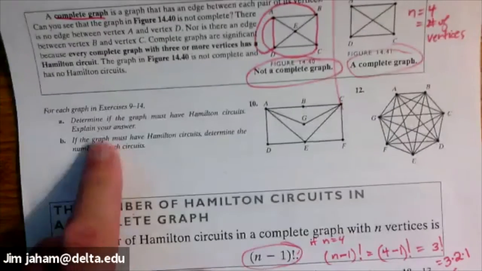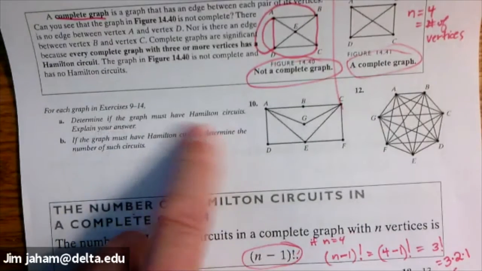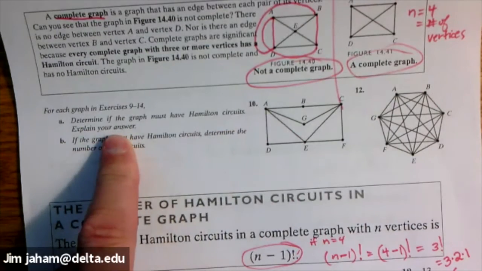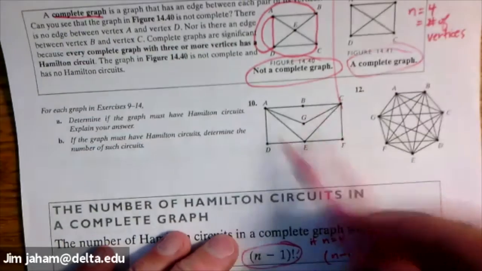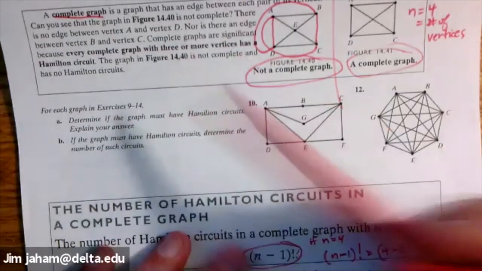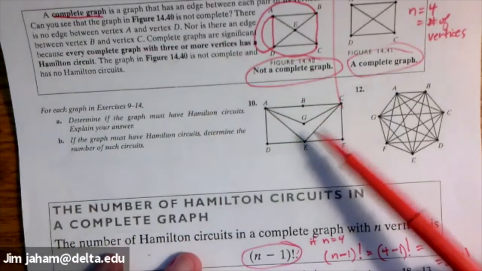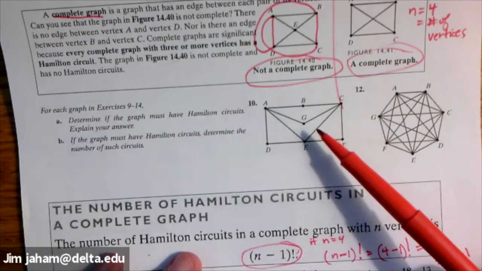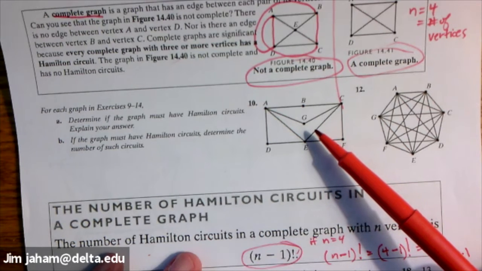All right, so determine if the graph must have Hamilton circuits. Explain your answer. What they want you to do here is to use this idea up here that this is not a complete graph. So there's no guarantee that you'll have a Hamiltonian or a Hamilton circuit.